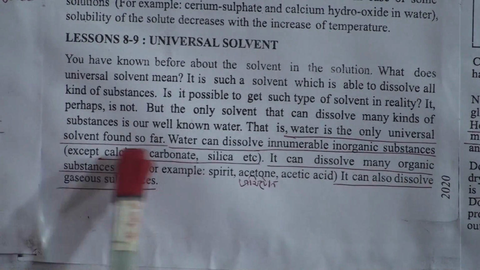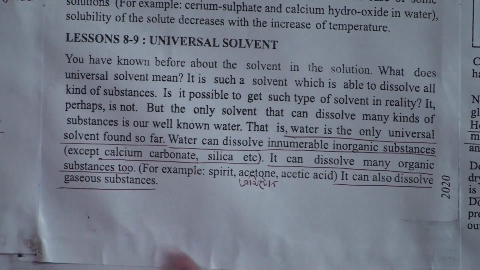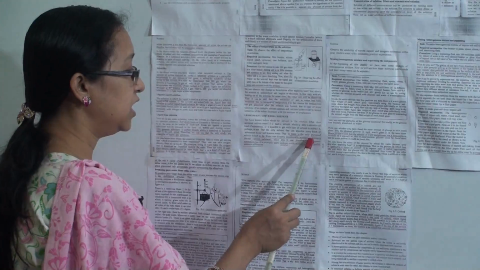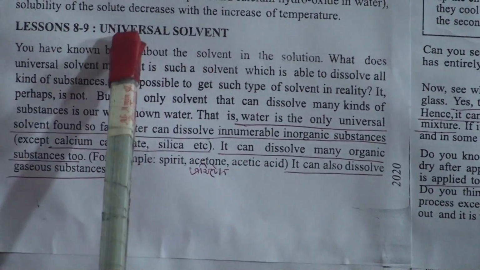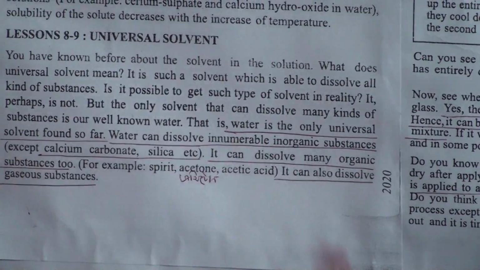It can also dissolve gaseous substances. So water can dissolve innumerable inorganic substances and also gaseous substances. That's why water is called the universal solvent.